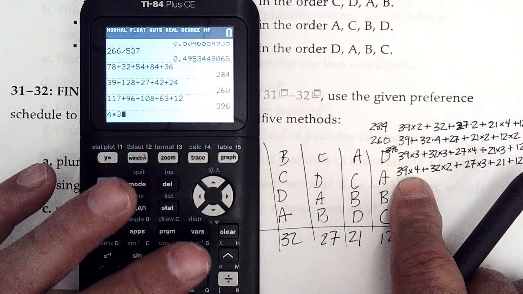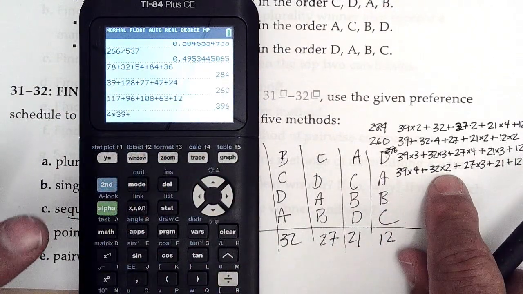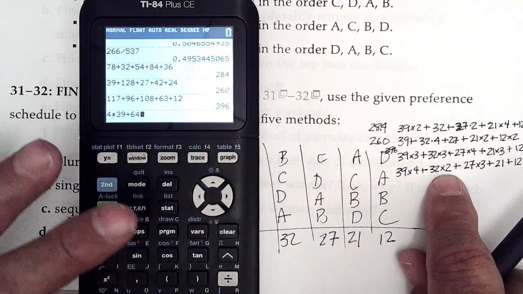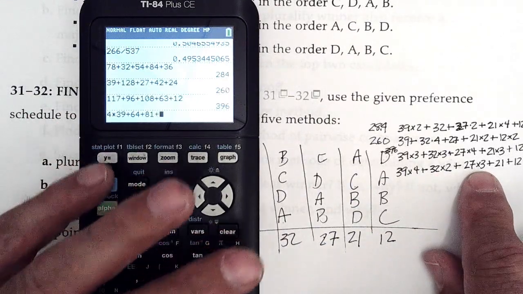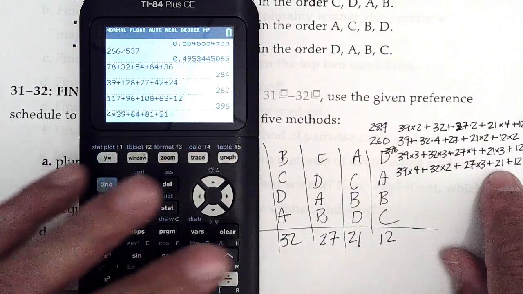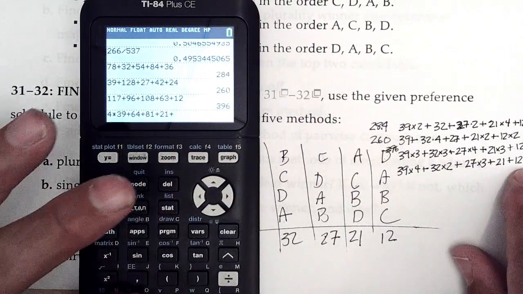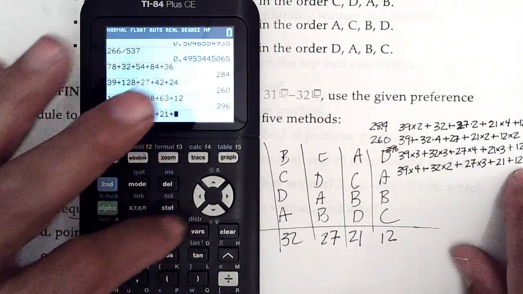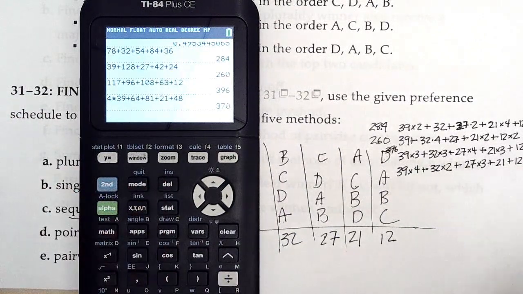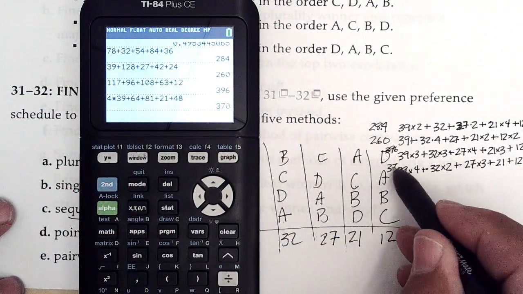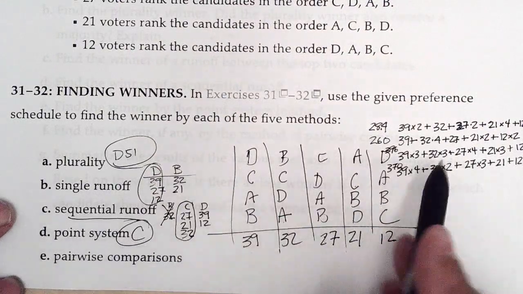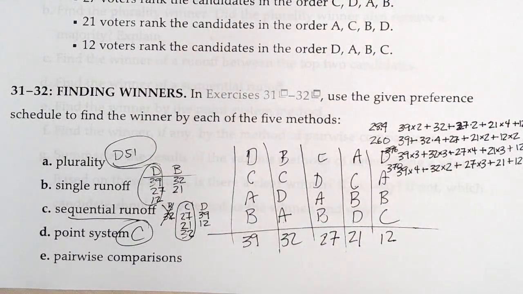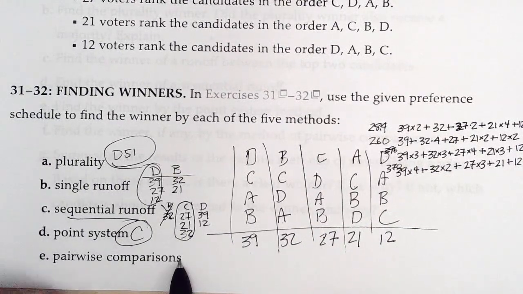4 times 39 plus 64 plus 81 plus 21 plus 48, 370. So it looks like C wins with 396. That's mine. I hope I didn't mess up. And pairwise.